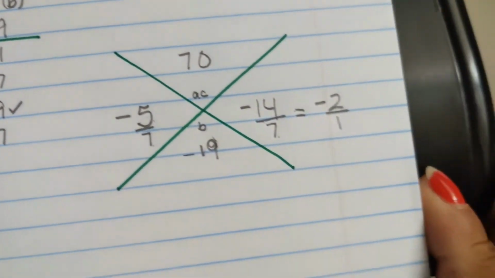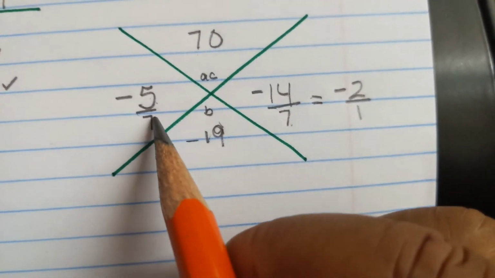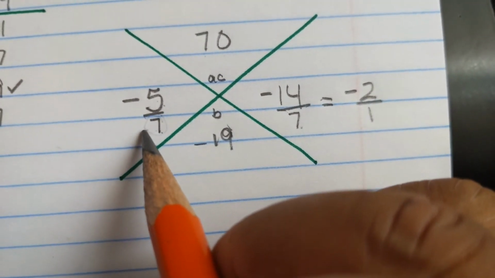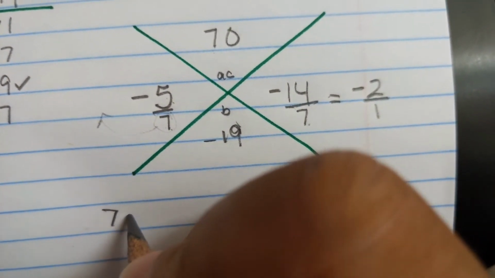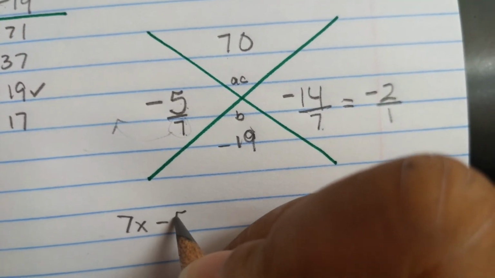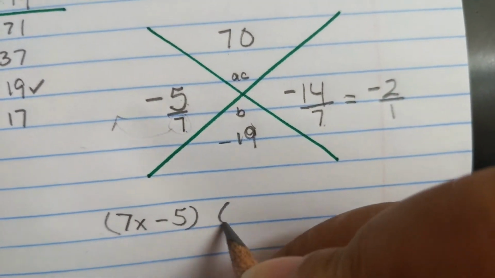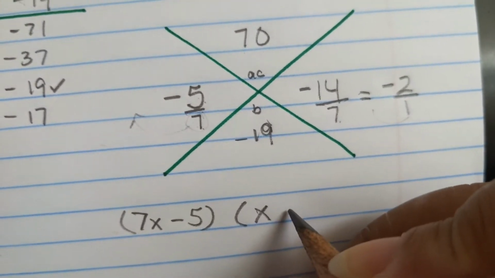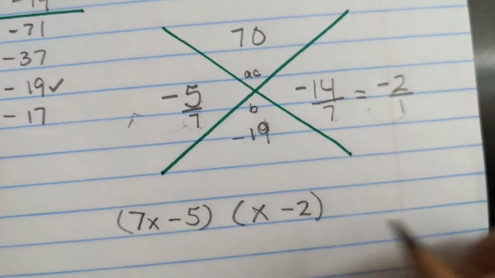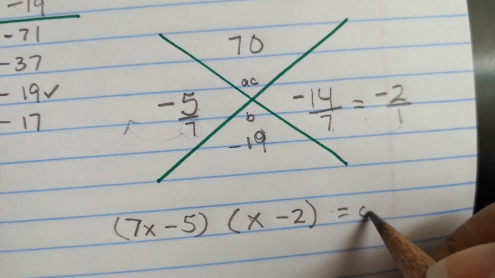So when I write this into factored form, I'm going to take the number in my denominator and it's going to move to the front of my factor. So this is going to become a 7x minus 5. And this moves in the front. So 1x, or just x, minus 2. And of course equals 0.